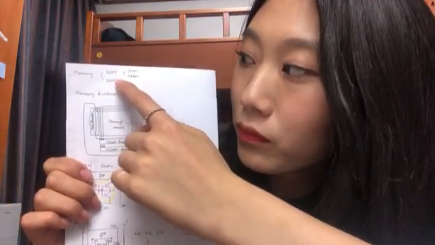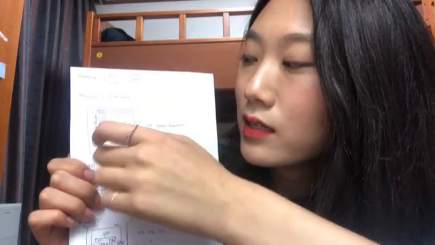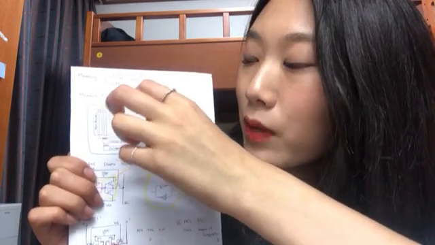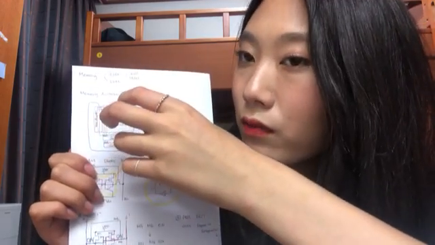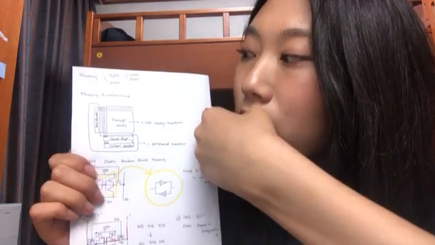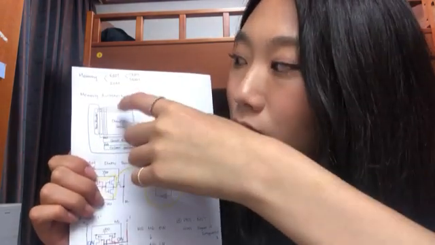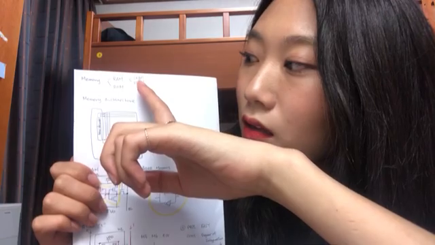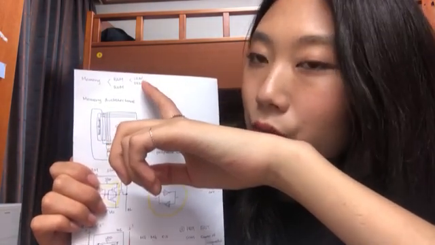Memory is divided into two kinds: first is RAM, and second is ROM. RAM is random access memory, and it means we can write the data in the memory in any location and in any sequence, and we can also read the data in any sequence. And RAM is divided into two kinds of memory: first is SRAM and second is DRAM.